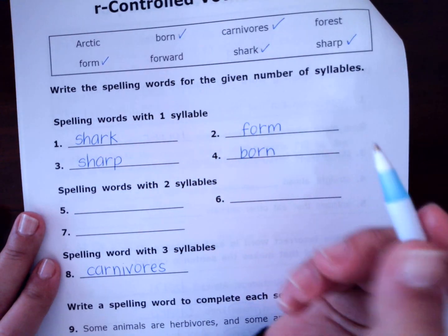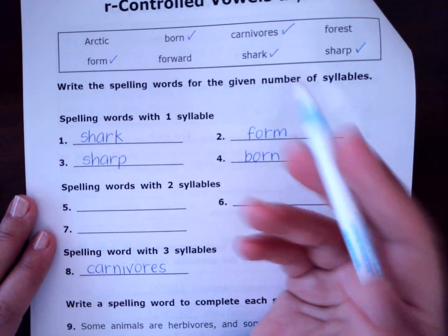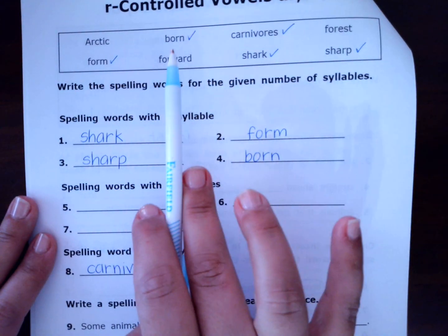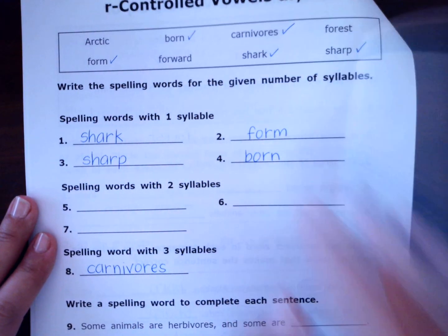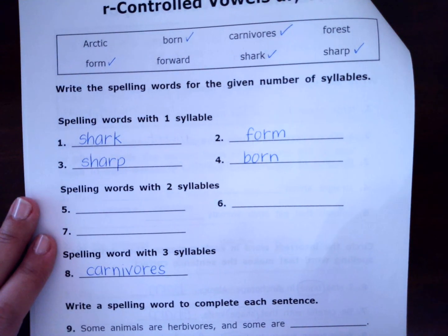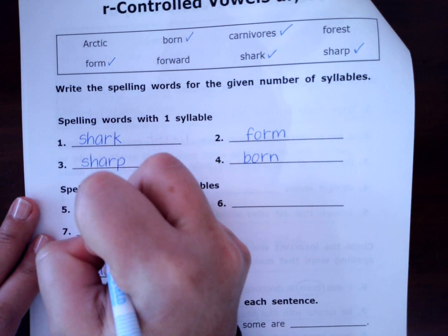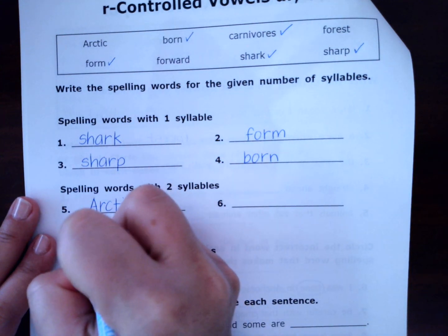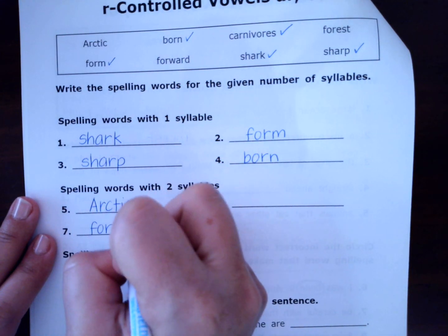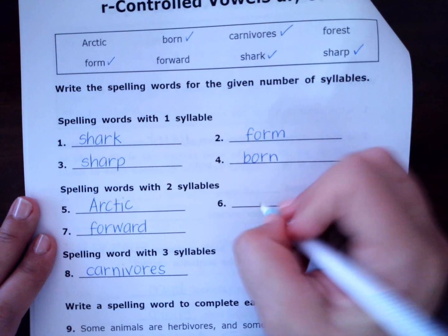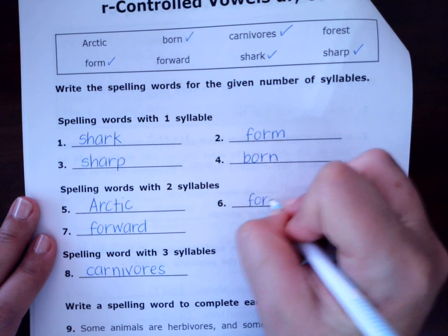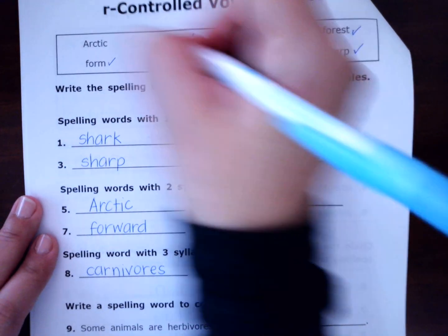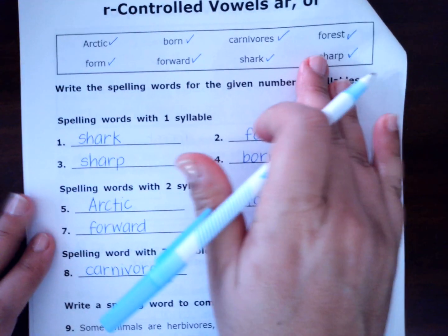So now I can assume, but I'm going to double check anyway, that the last 3 have 2 syllables. Arctic, forward, forest. So all 3 of those have 2 syllables. So now I'm going to write them right here. Now you have to make sure that you're spelling these words correctly since you have them right here in the word bank.